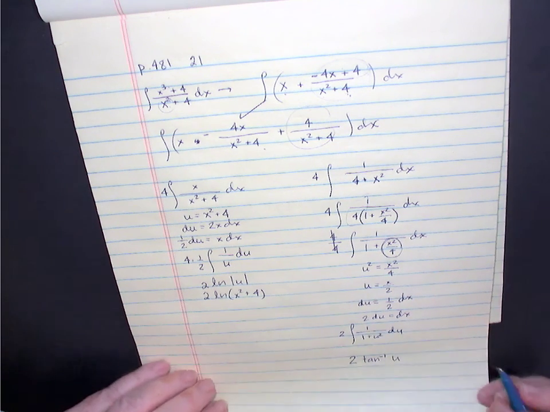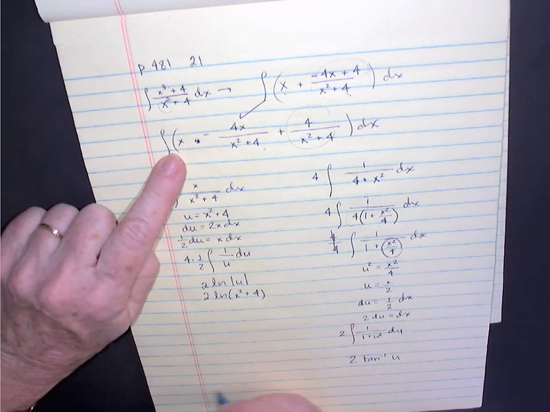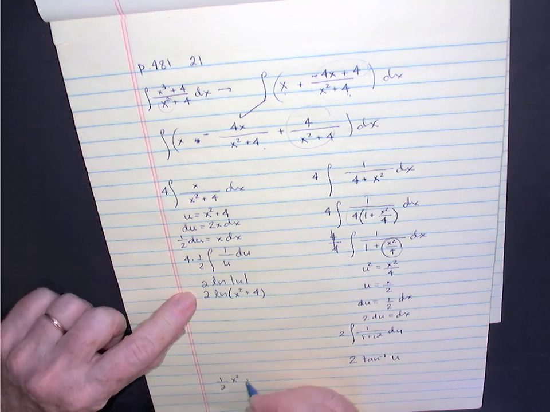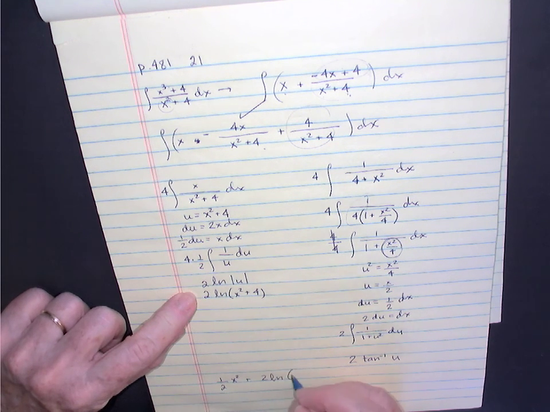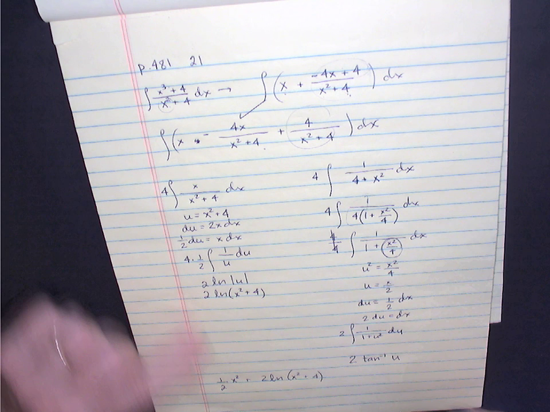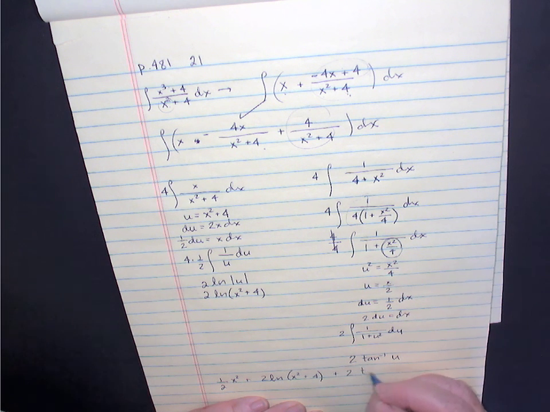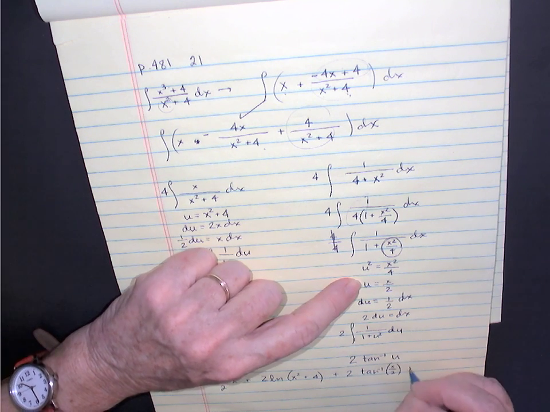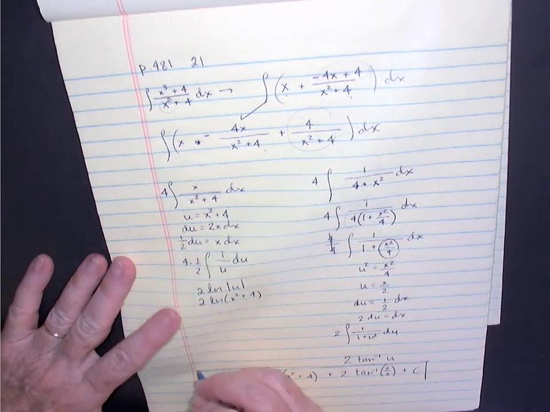Okay, so now our final antiderivative of the whole thing is going to be 1/2 x squared plus 2 natural log of x squared plus 4 plus 2 inverse tan of x over 2 plus c.